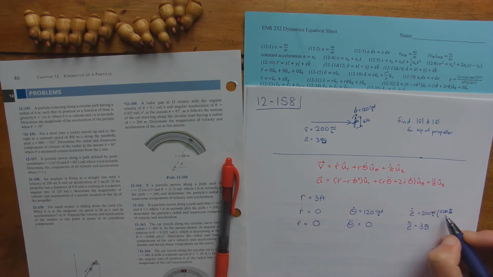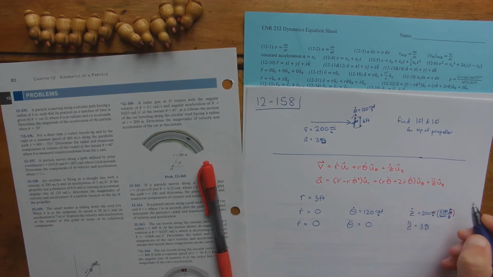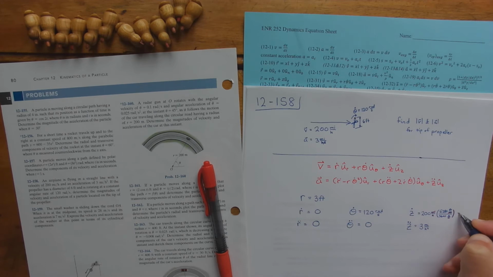We have hours in the denominator, and there are 3,600 seconds in 1 hour. So that will take care of the hours. And so that gives us 293.33, and that is feet per second.